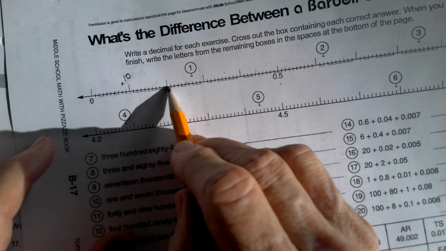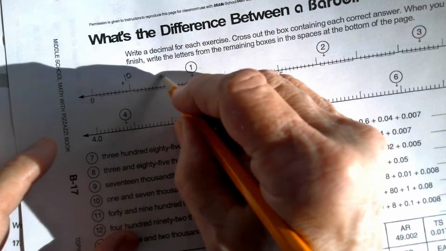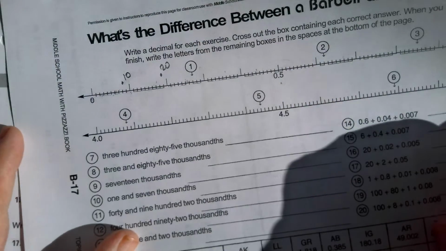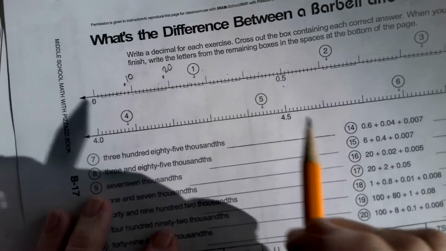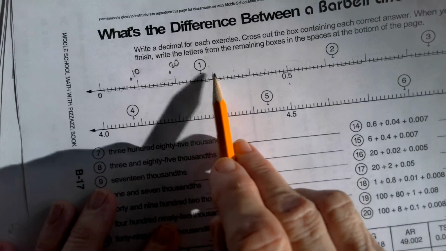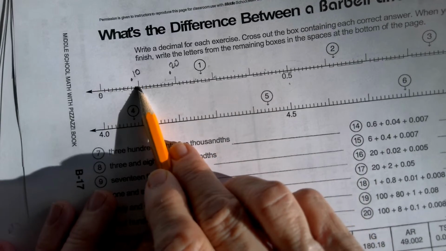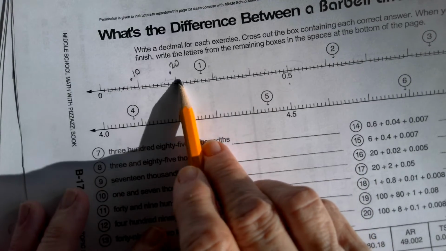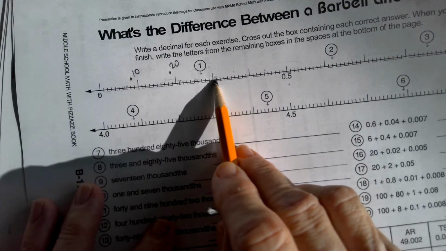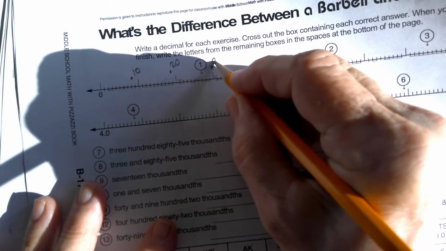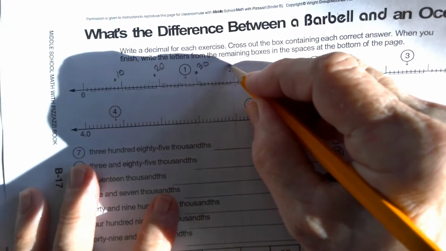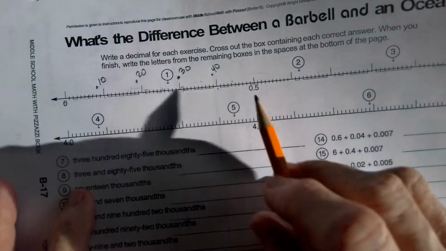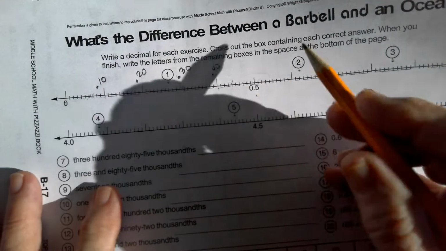This one should be what? 20 hundredths. Is 10 hundredths the same thing as 0.1? Yeah. It's the same thing. So let's go over here. So this is 10. 10 more is 20. 10 more is what? 30. 10 more is what? 10 more is 40 hundredths. 10 more is what? In fact, that's right here.